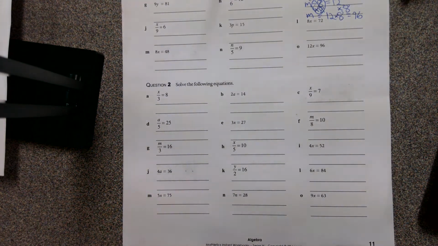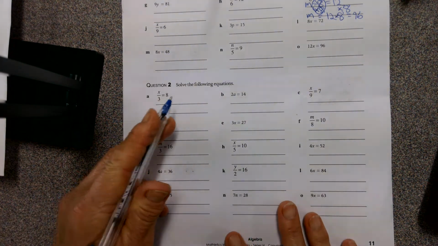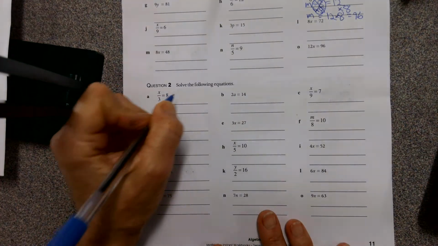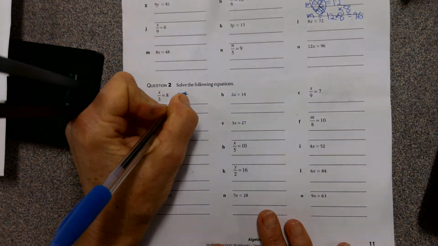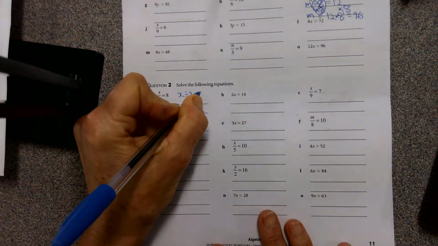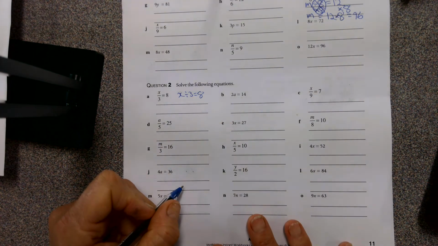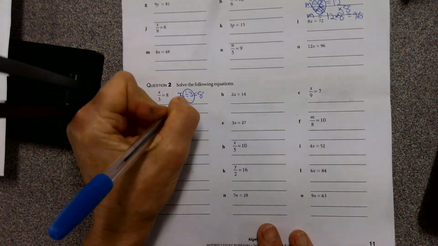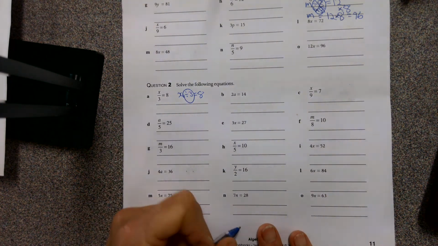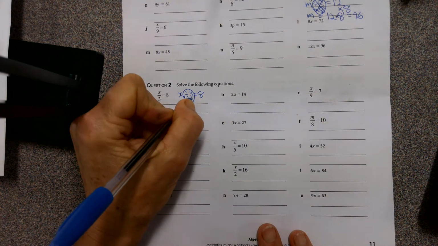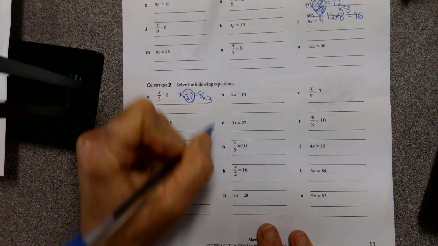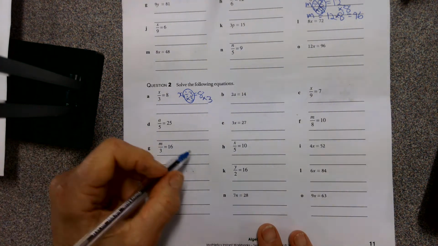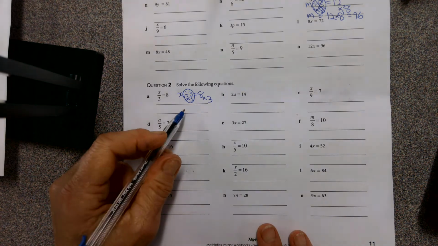So solve the following equations. x divided by 3 equals 8. So you can write that out. And you look at that and you say, well, to get x on its own, I must get rid of the divide by 3. The opposite of dividing by 3 is multiply by 3. So you do that to both sides, because what you do to one side, you must do to the other.